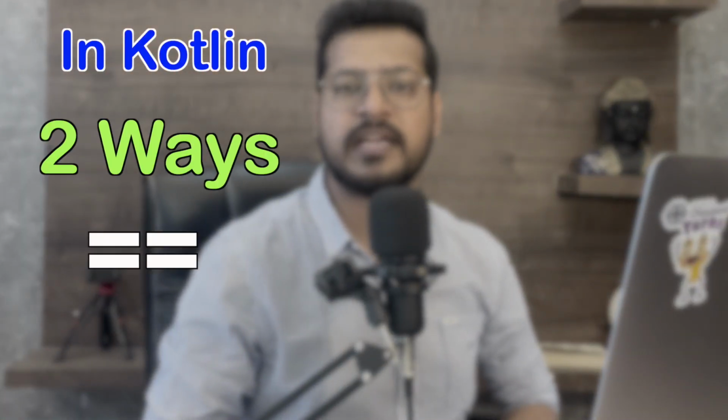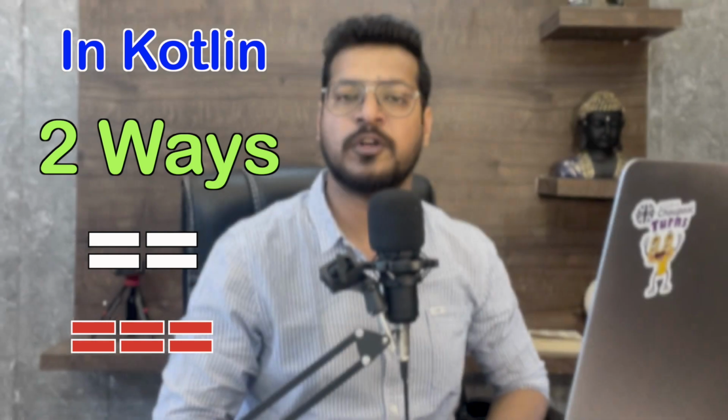In Kotlin, there are two ways to compare two values. One is the double equal operator and the second is the triple equal operator. Although they both are used to compare two values, they work differently and are useful in different scenarios.